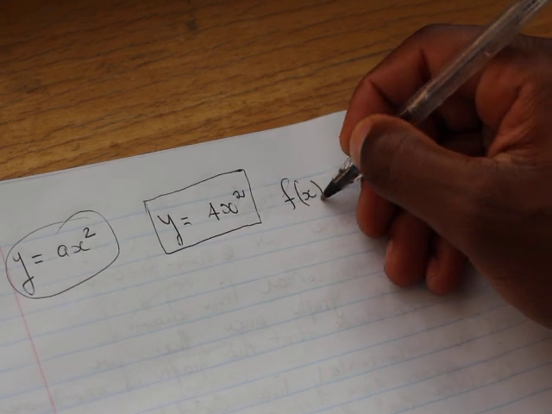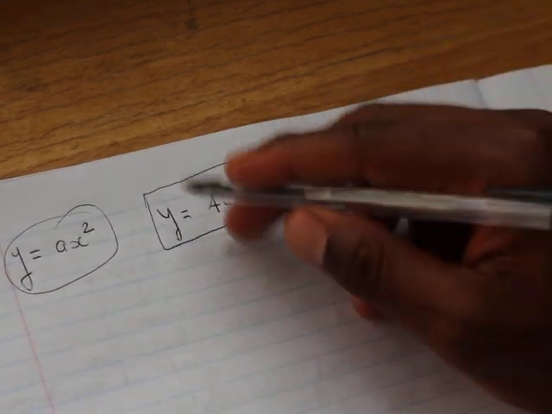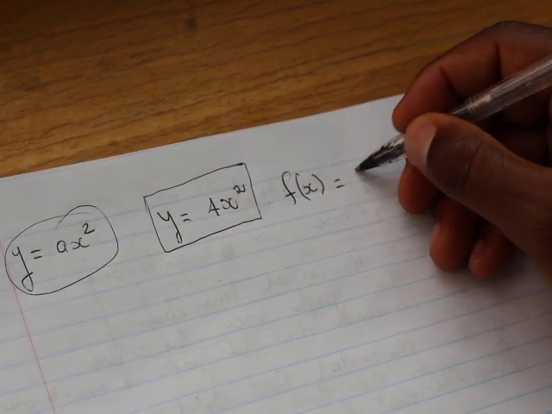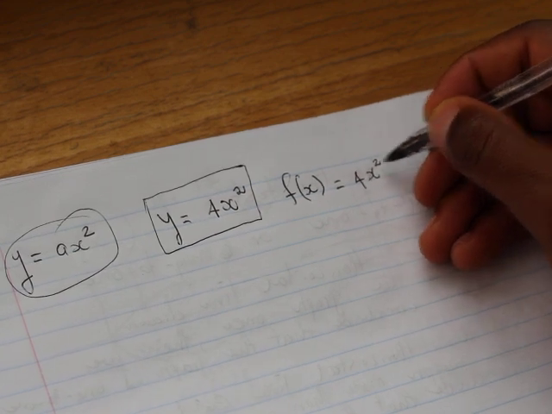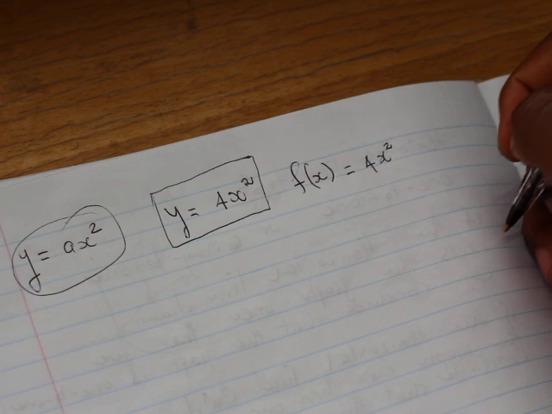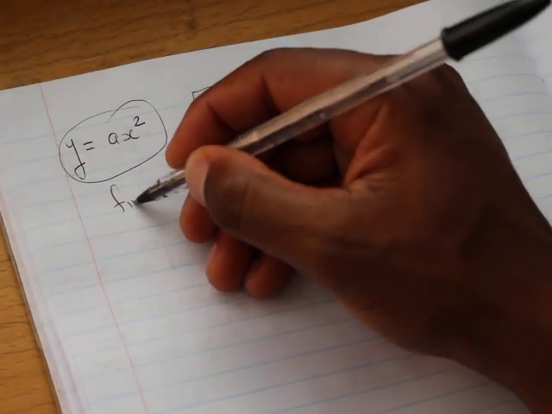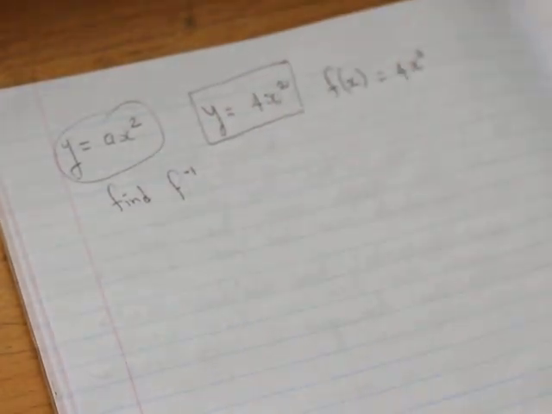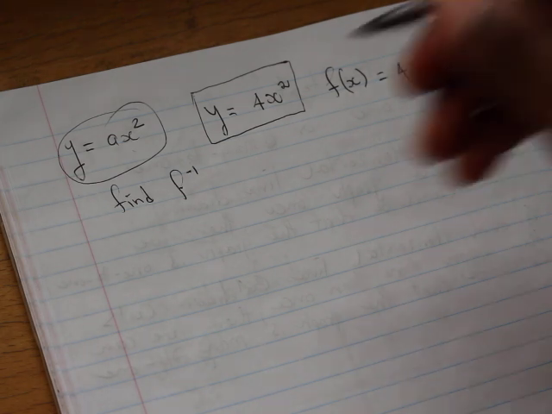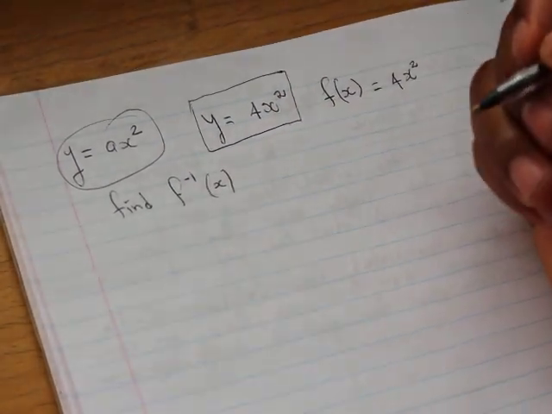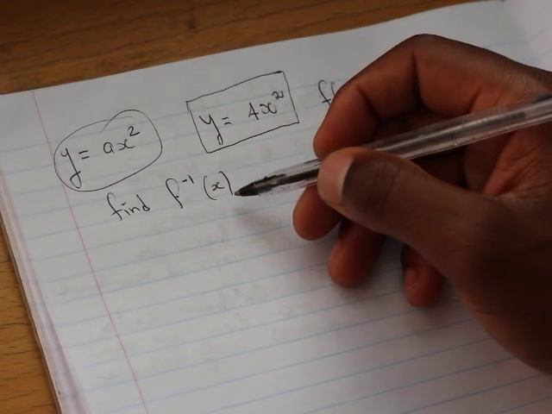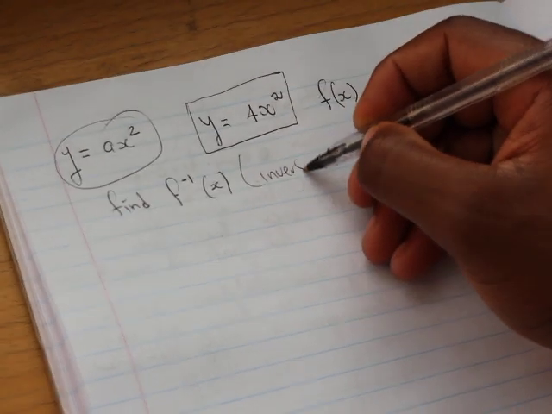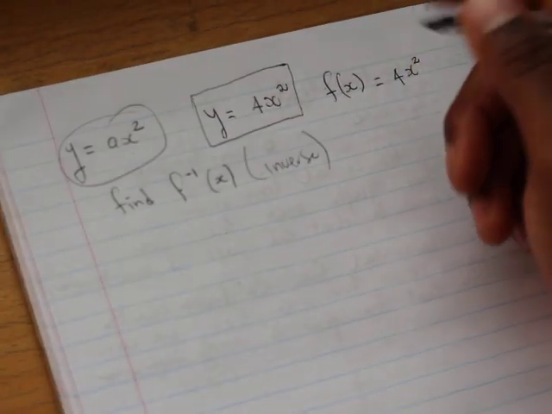So let's move away from these type of functions and start using f of x notation. So f of x is equal to 4x squared. Therefore, find f inverse. Whether there's the brackets and the x there, or there's just f to the exponent negative 1, just know that this is the inverse. Don't let anyone confuse you.